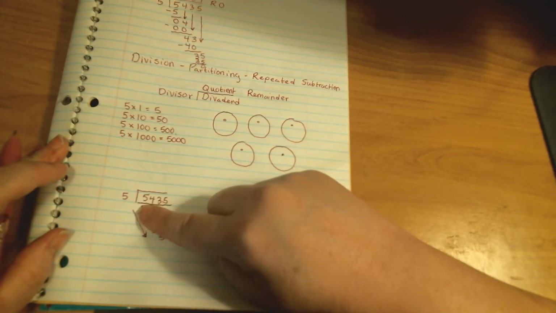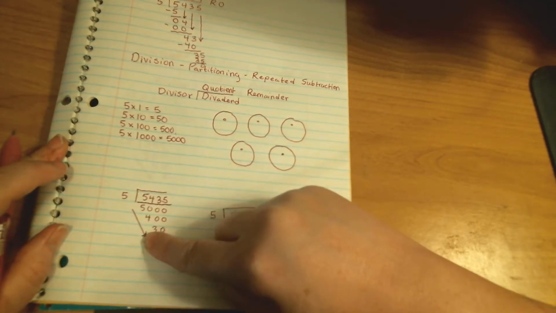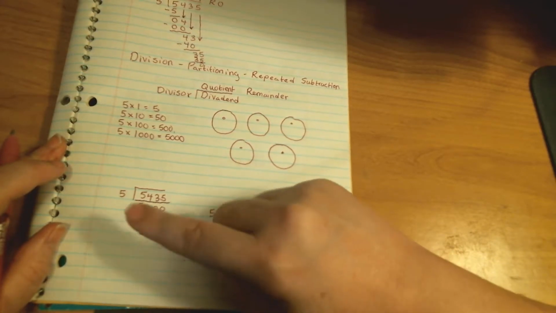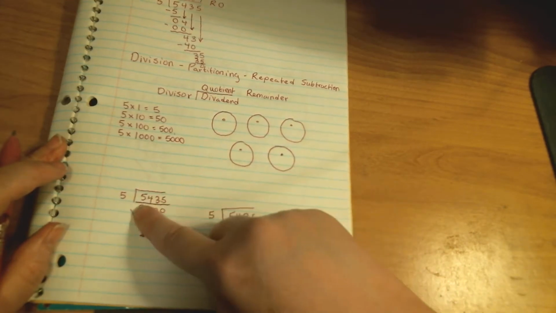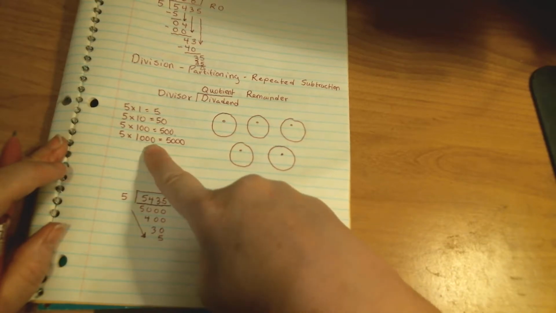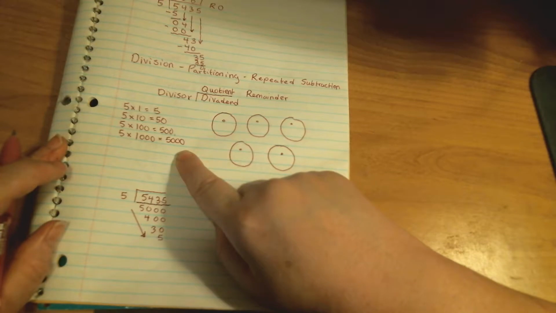What 5,435 divided by 5 really represents is 5 thousands, 4 hundreds, 3 tens, and 5 ones divided by 5. So I'm going to say, okay, I'm in the thousands here. If I partition to 5 groups, it uses up 5,000.